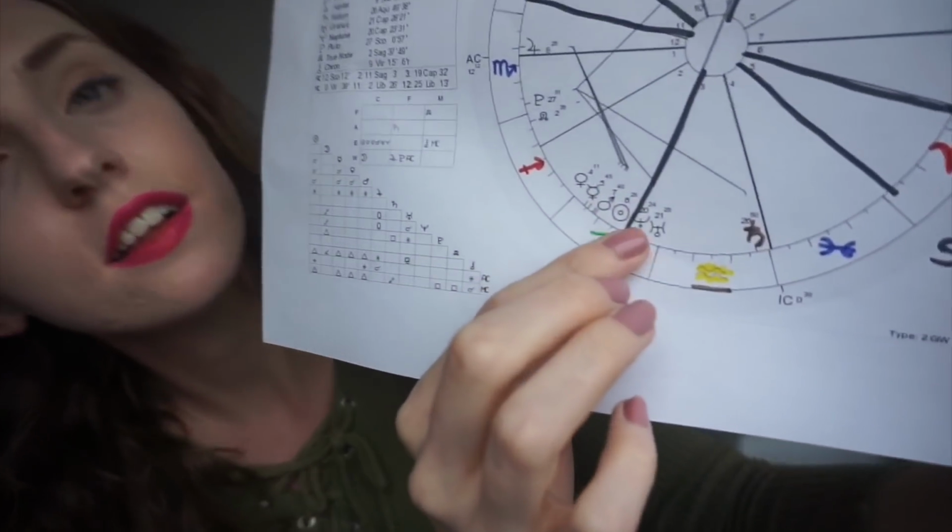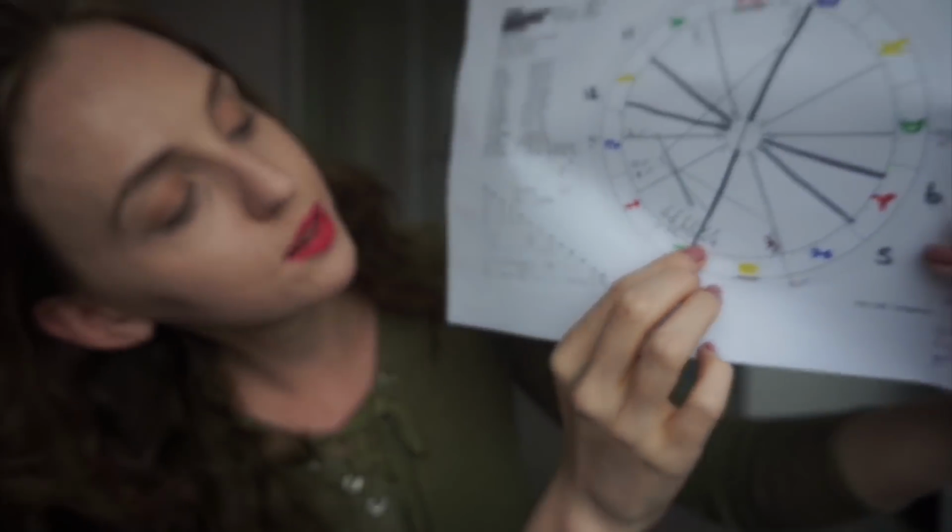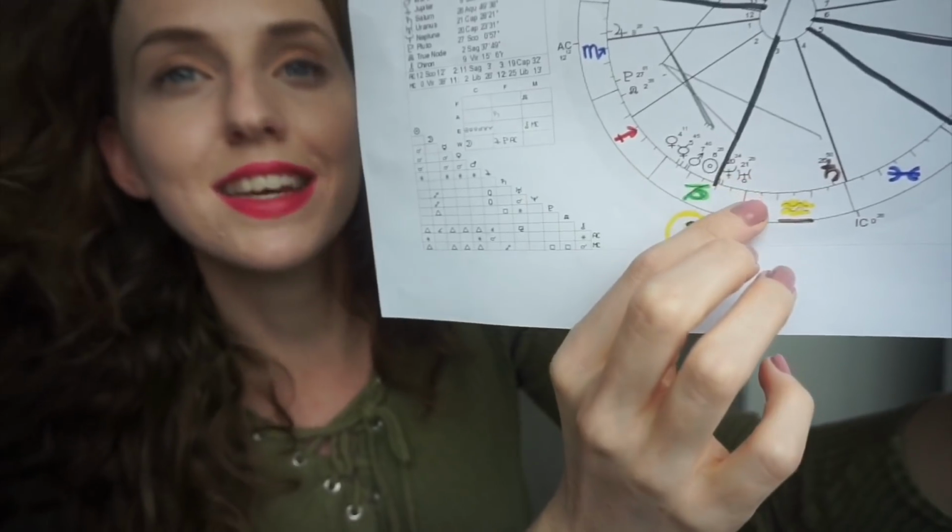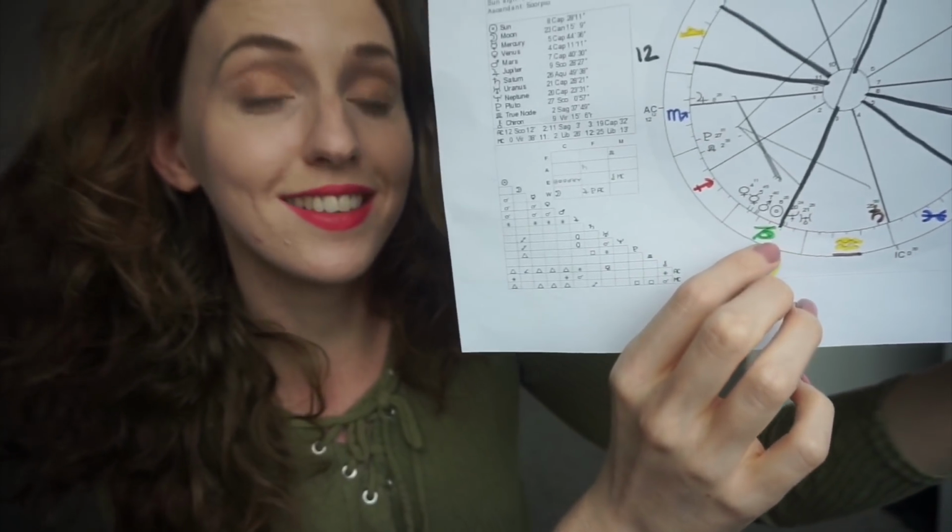There it is, Sun in Capricorn. And they also have Uranus in Capricorn as well. The Sun and Uranus aren't too far away, right? Alright, Sun in Capricorn in the 2nd house. What does that tell us in some simple terms?